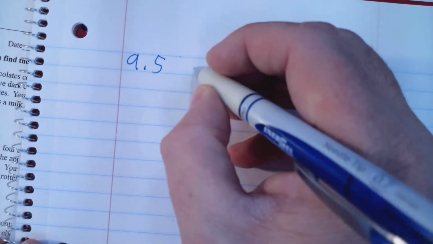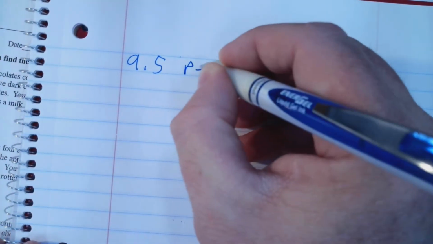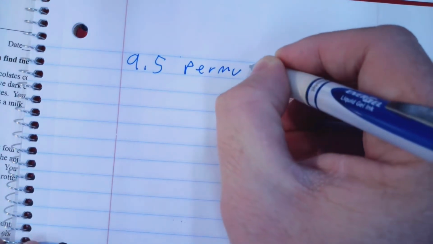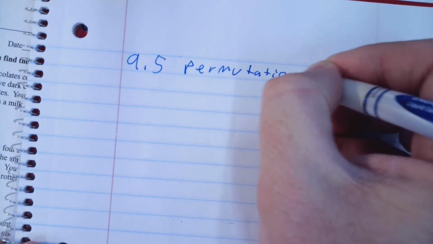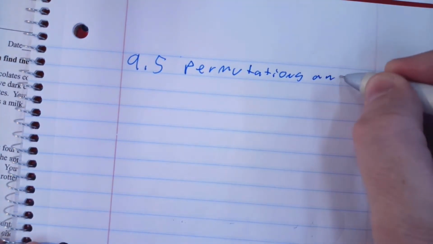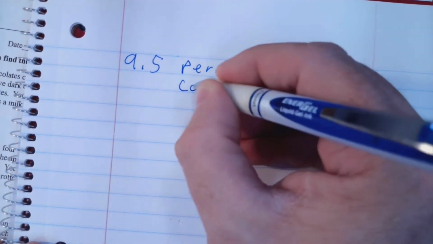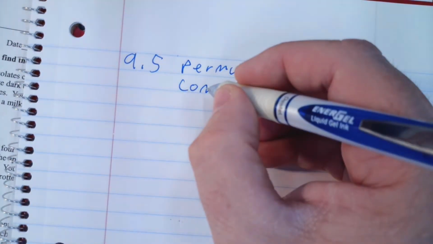You might not have, but we're going to kind of go over them. So combination and permutations, we're going to start with permutations, so we'll do that first. And I'll explain what these words mean.